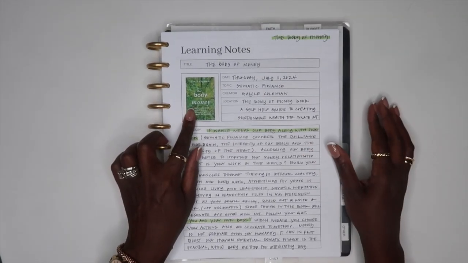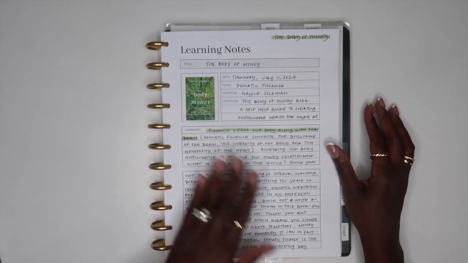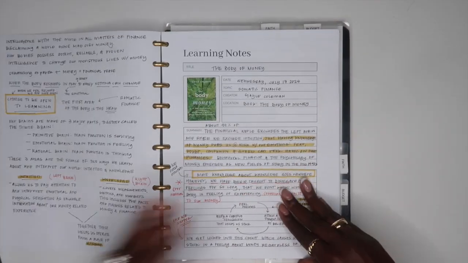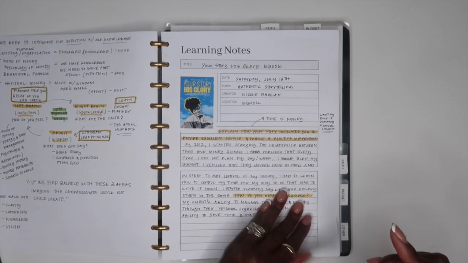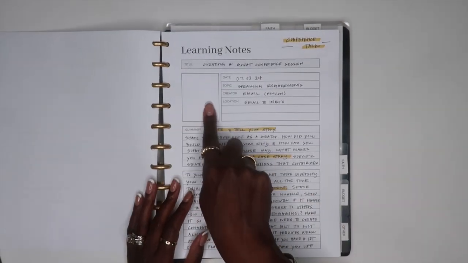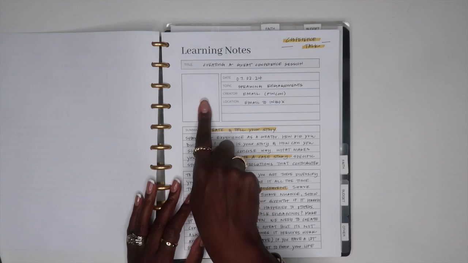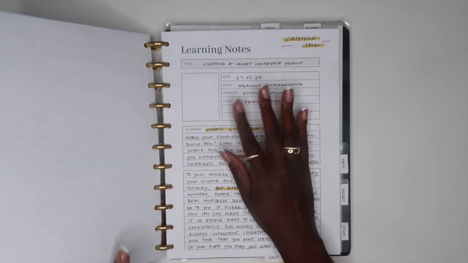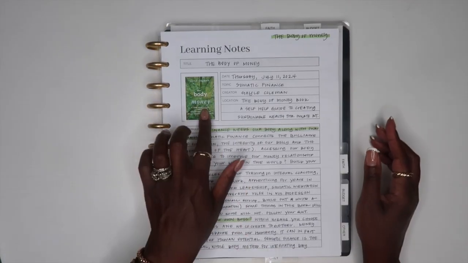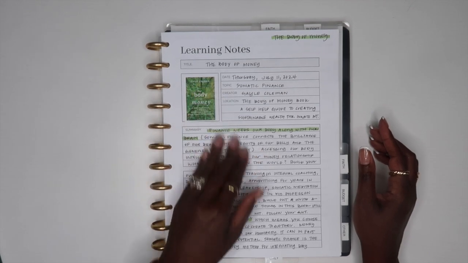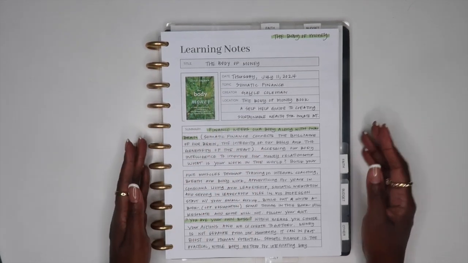If it wasn't a picture of an actual book, sometimes I will leave it blank, and I can show you another one where I left it blank. That's because it wasn't from a book. This just gives me the option if I do have a book that I wanted to add. I love to add pictures because it gives me a great visual.